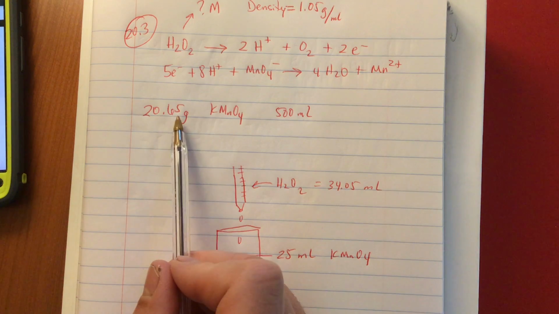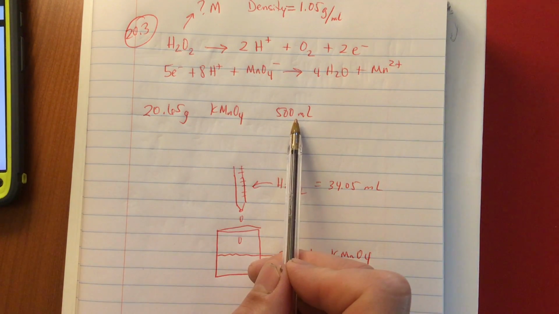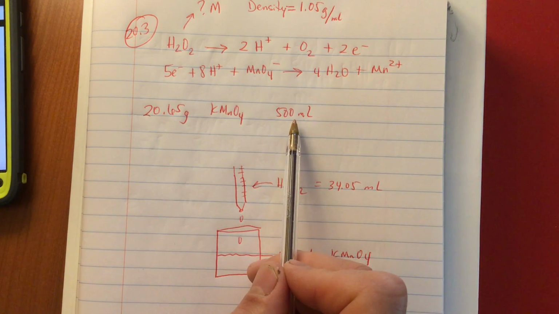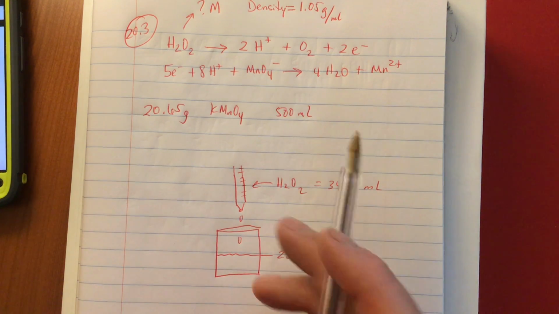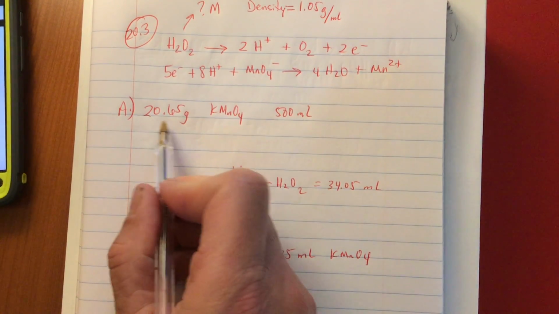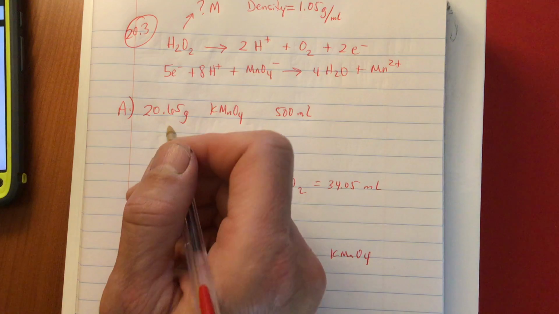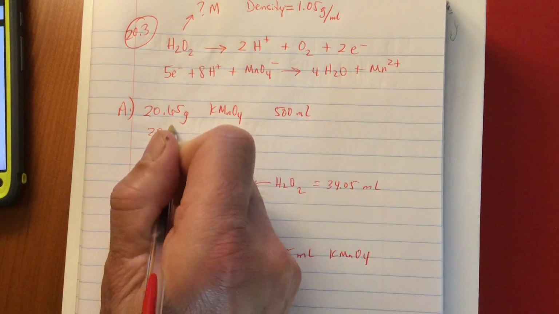So they took 20.65 grams of potassium permanganate solid and they added it to enough water to make a 500 ml solution. And the first question asks, what's the molarity of this potassium permanganate solution? So the first thing that we're going to do here is change 20.65 grams into moles. So we're going to have to divide by the molar mass.